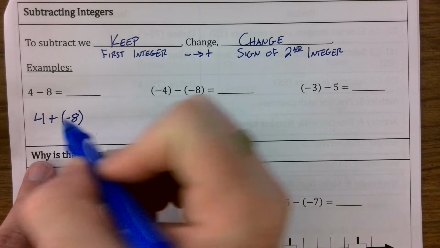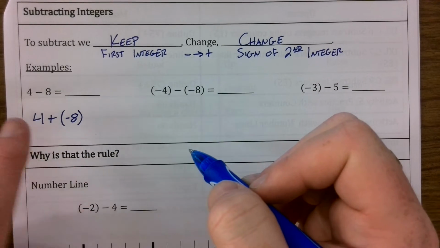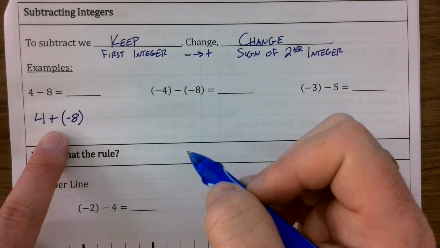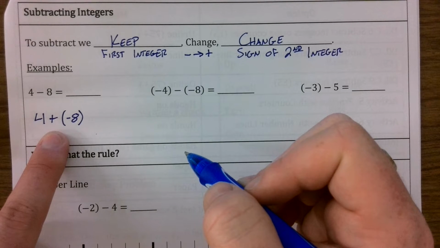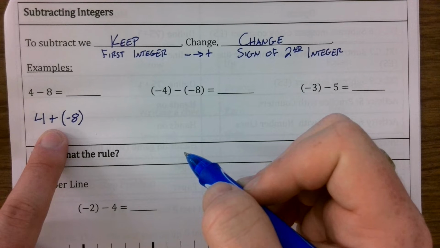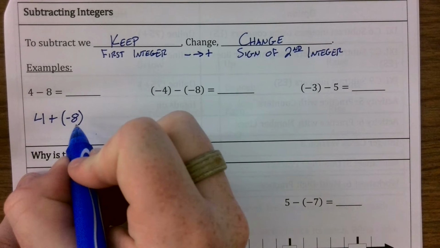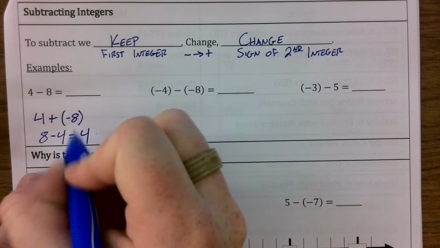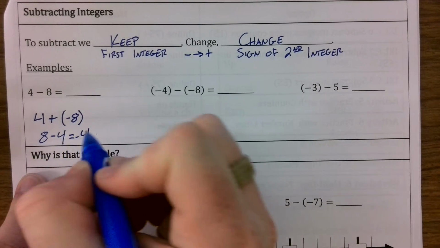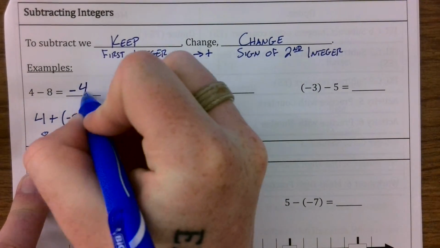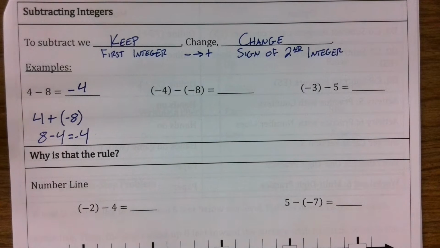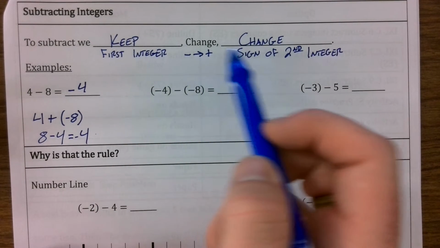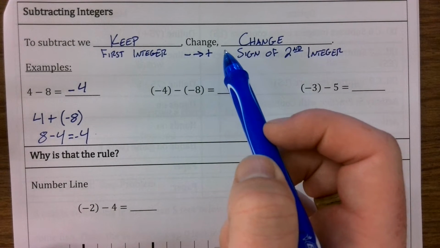Now we have an addition problem with different signs. We know the rules for this. We know how to solve this kind of problem. Remember, the rule for adding integers with different signs is to subtract and take the sign of the larger number. 8 is bigger. 8 minus 4 is 4. 8 is bigger. 8 is negative. Our answer ends up being negative 4. We'll look at the why for that in just a moment. So we keep, change, change, and then we use our addition rules to help us finish the problem.